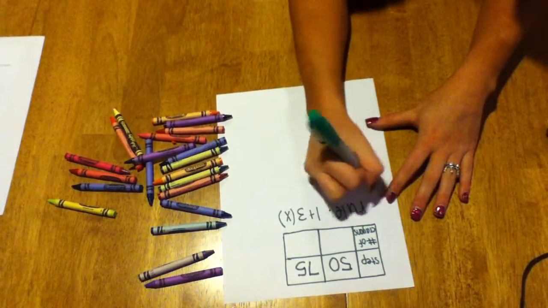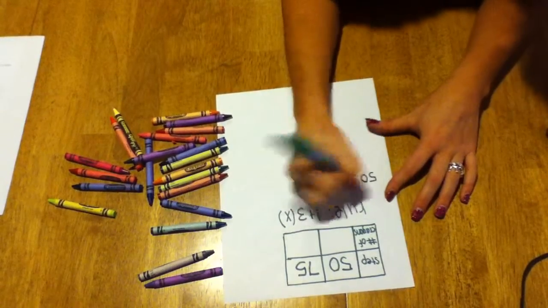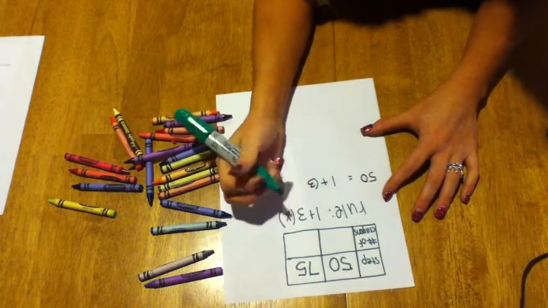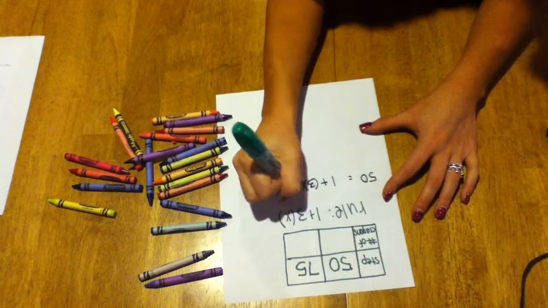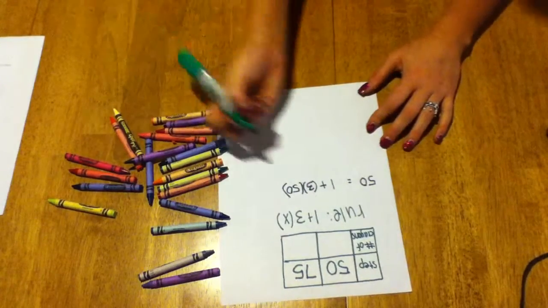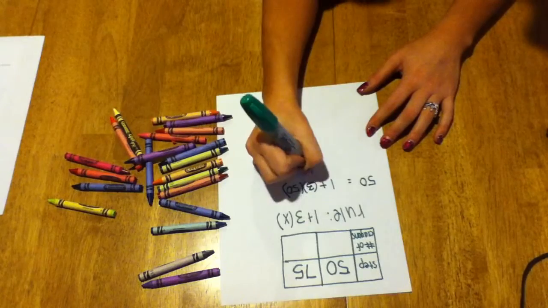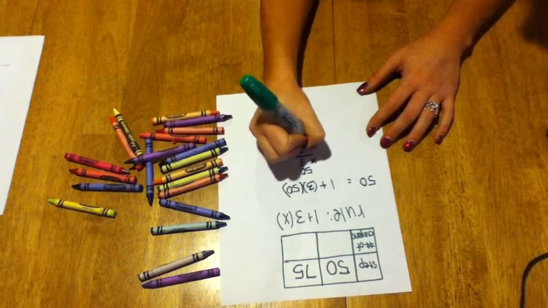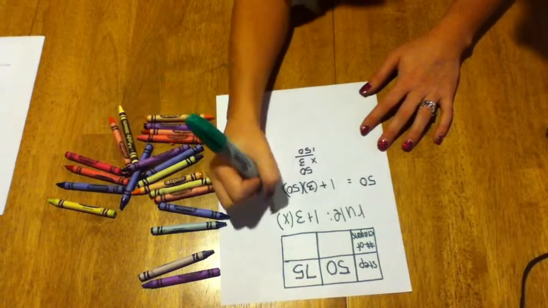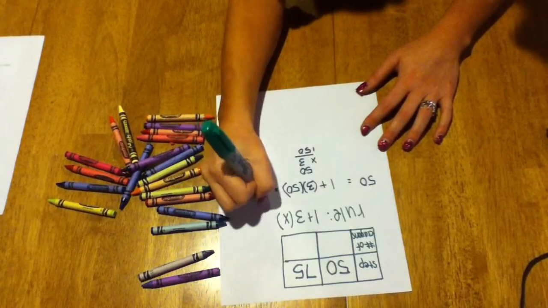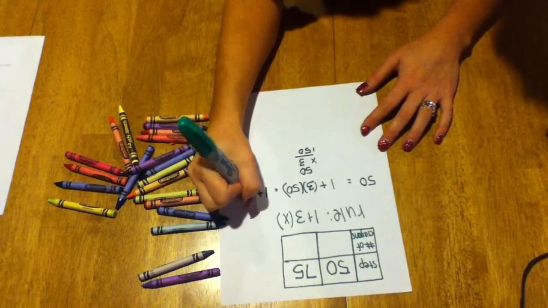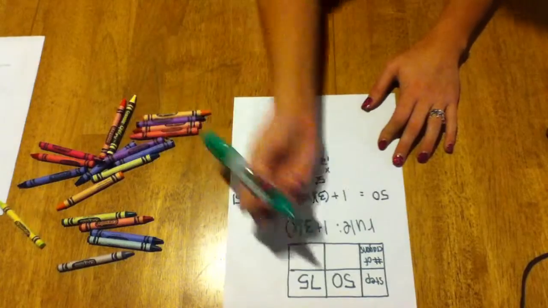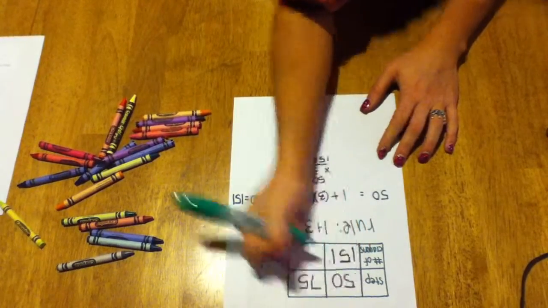So 50, we're going to do 1 plus 3 times 50. So 50 times 3 is 150. So you can do 1 plus 150. So that equals 151. So we're going to write 151 under here.